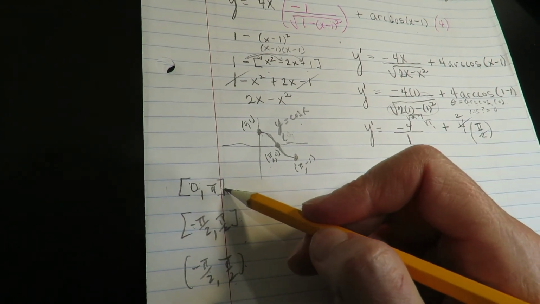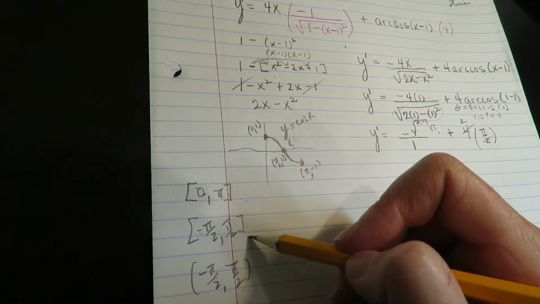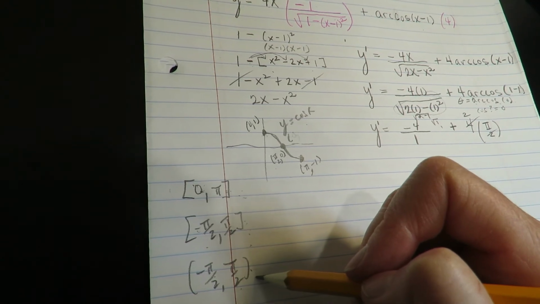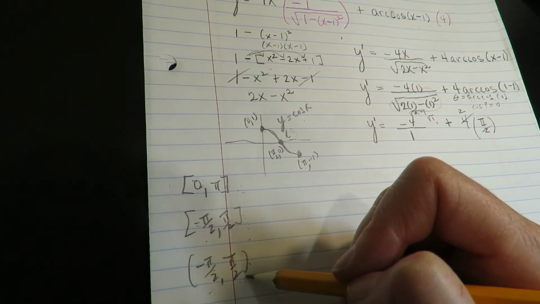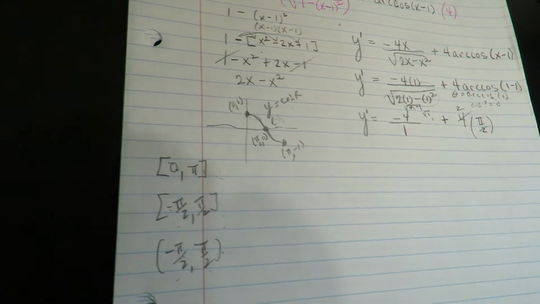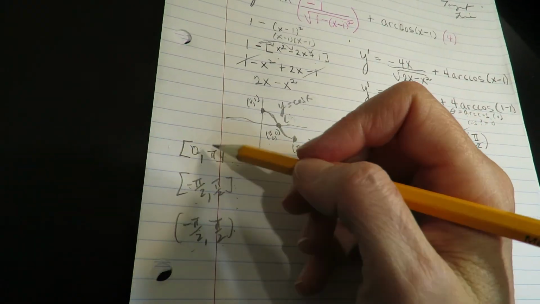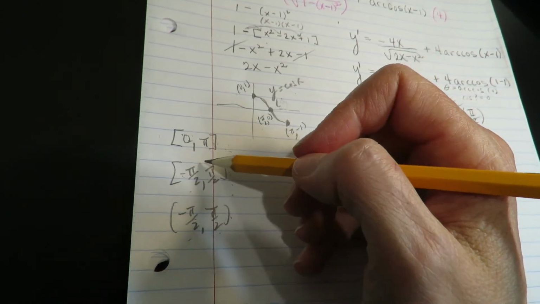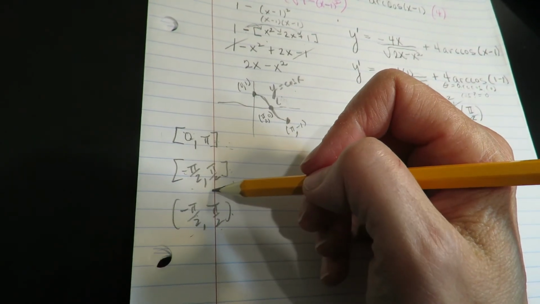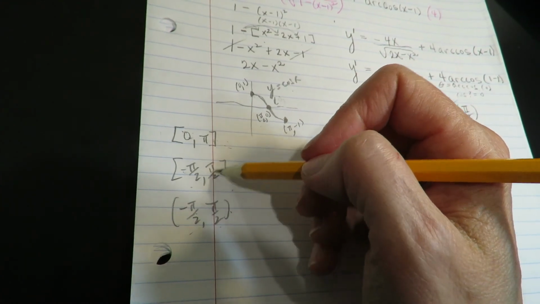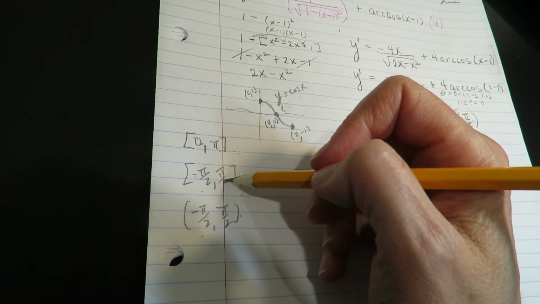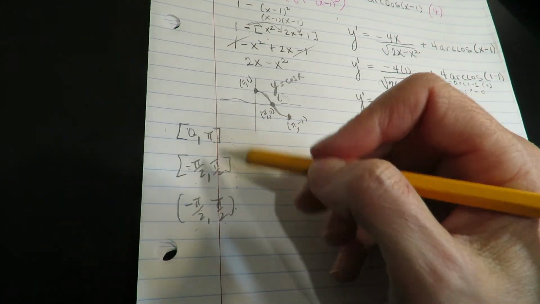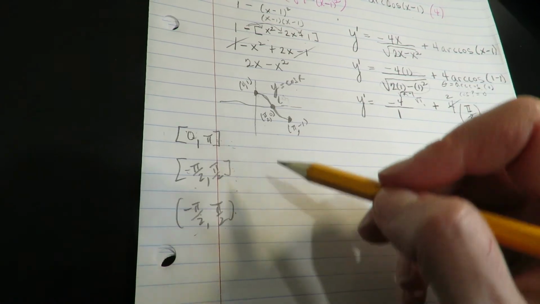The range of an arc cosine is 0 to pi. The range of an arc sine is negative pi over 2 to pi over 2. The range of an arc tangent is negative pi over 2 to pi over 2, excluding the endpoints. So these we memorized in pre-calc. If anybody forgot how to do this and you send me a note, I will try to find the pre-calc lecture on this and upload it to calculus. Okay, if I may just try to do this anyway, but if you've forgotten it, that's what that's from.